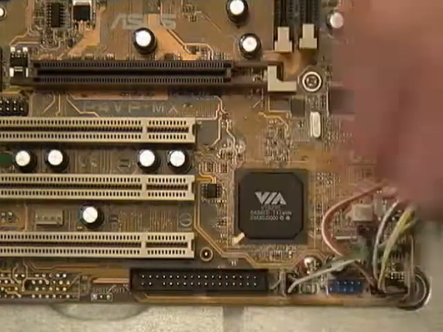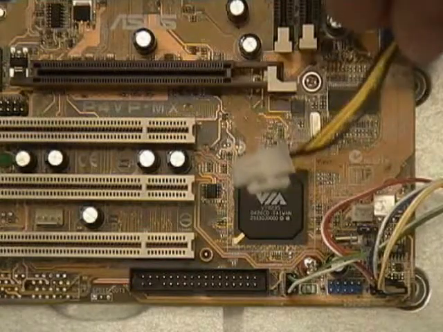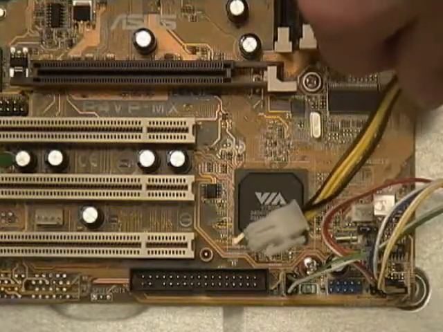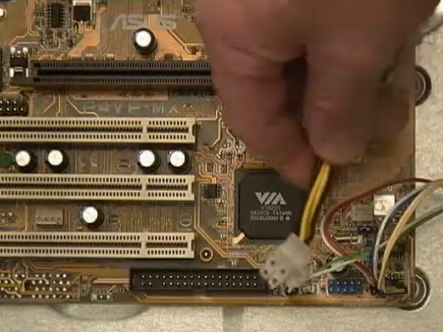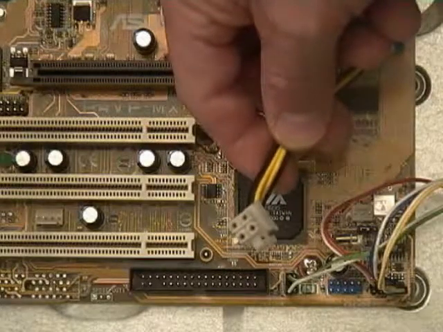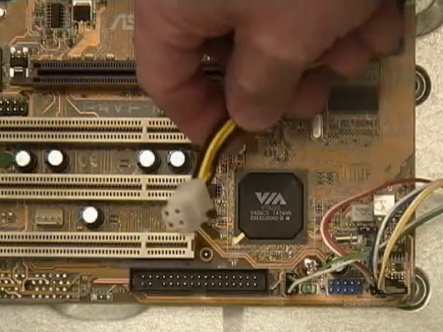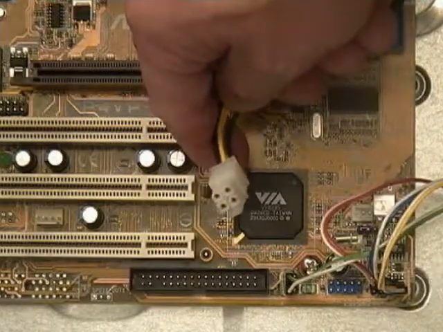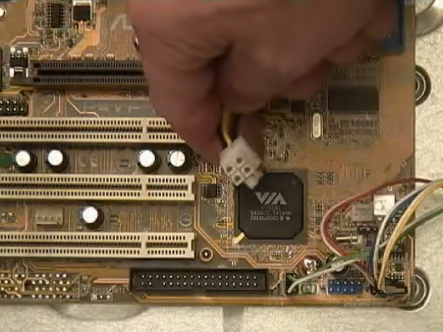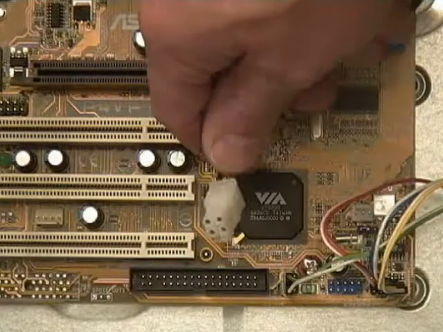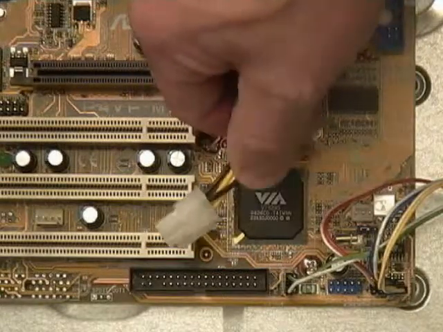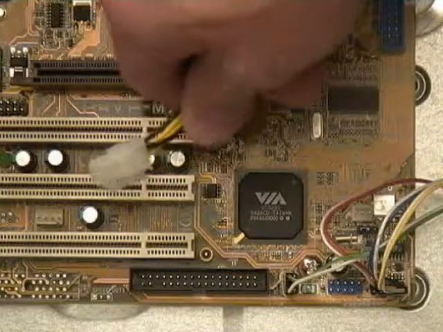Now, I want to make you aware of, before we move on, this little secondary connector right here. Now, this is used for some Pentium 4 motherboards. This is an auxiliary power connector. This must be connected in addition to the big plug from the power supply that we plugged in earlier. This is a wire off from the power supply.